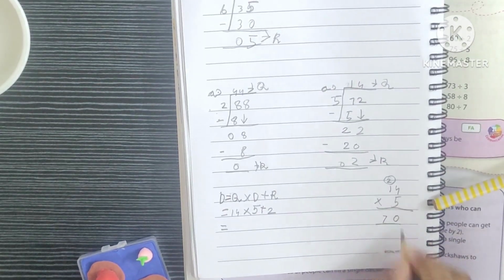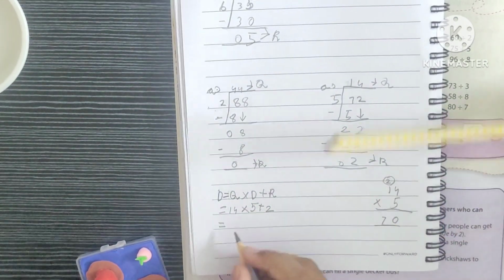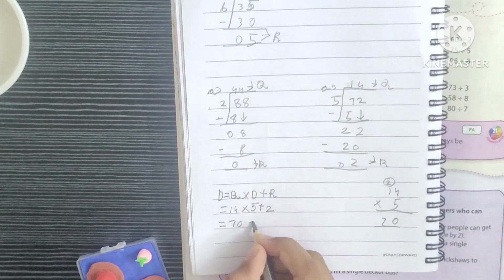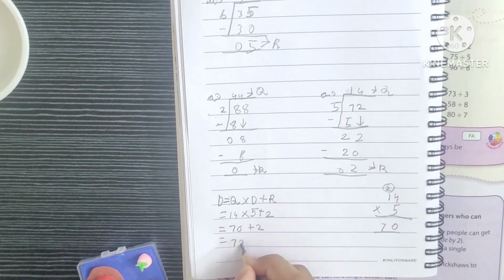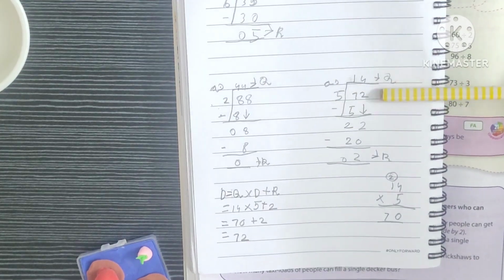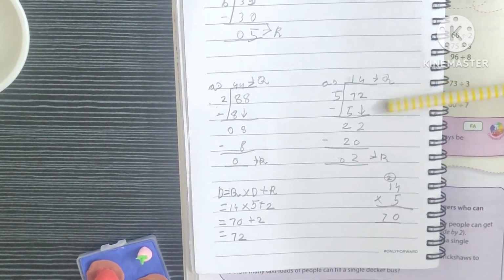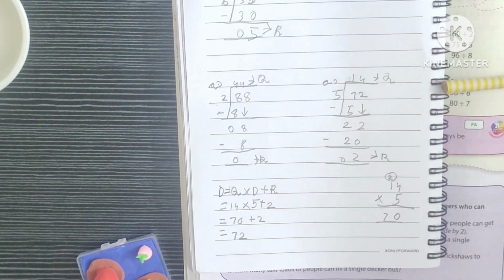So 14 into 5 is 70. 70 plus 2 is 72. So the dividend is 72. So what we did is correct.